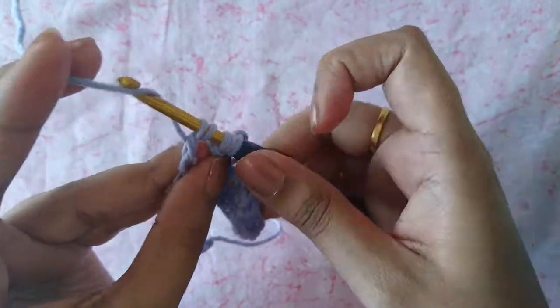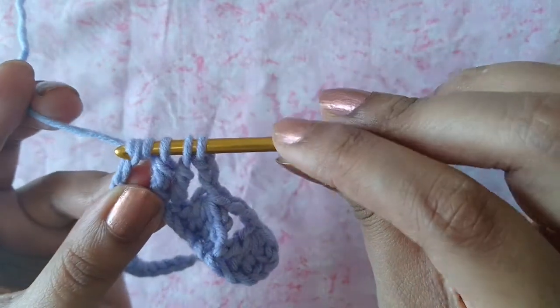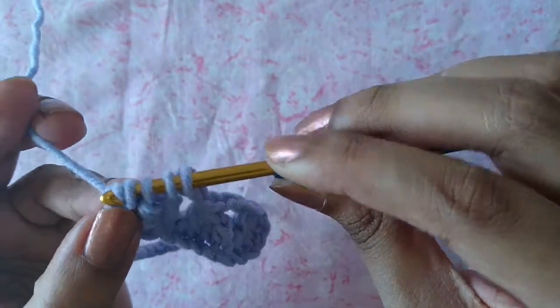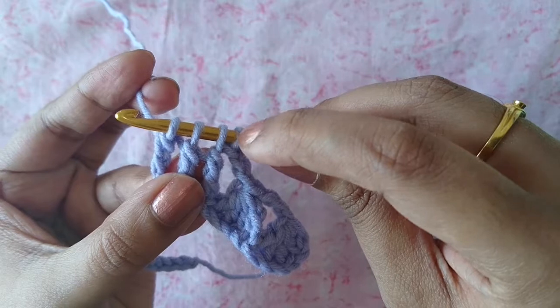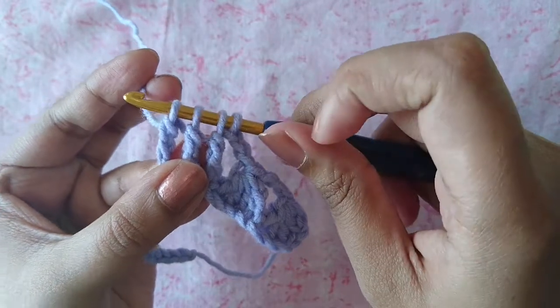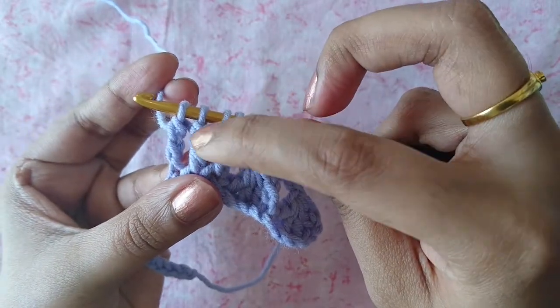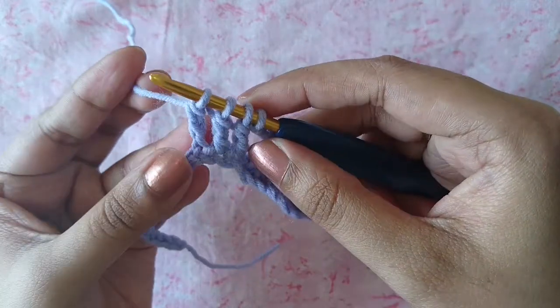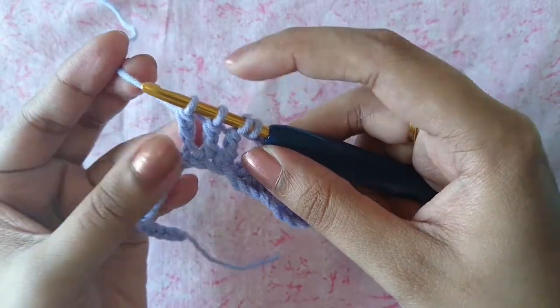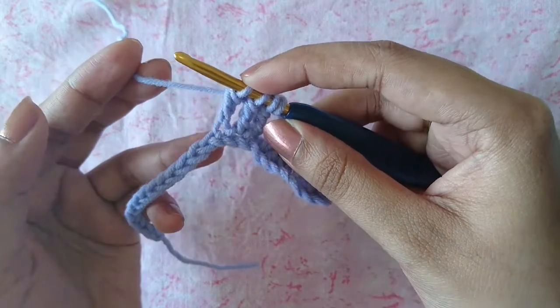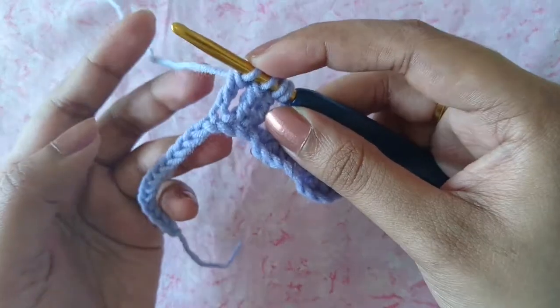Okay, and yarn over the next 2 loops as well. Okay, and now we have 4 loops on our hook. We have 1, 2, 3, 4 loops on our hook, and we have 3 incomplete treble crochet stitches, 1, 2 and 3. Okay, so we need 1 more to complete our 4 treble crochet cluster.